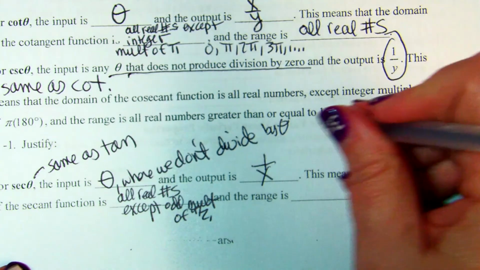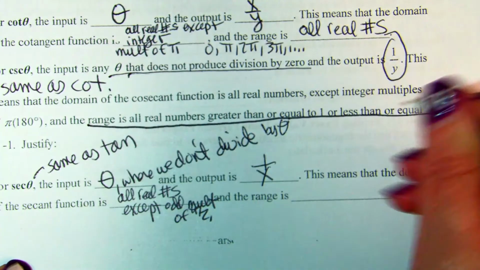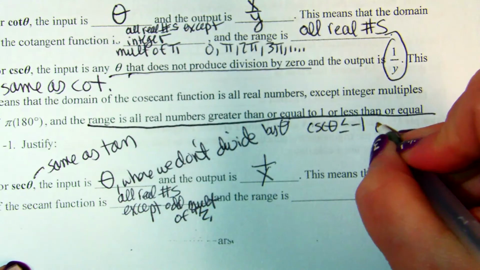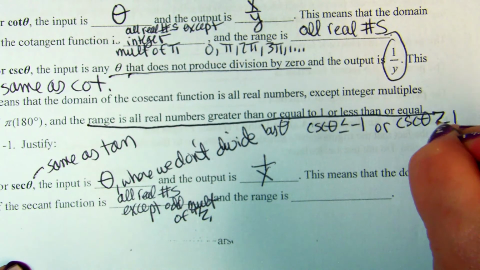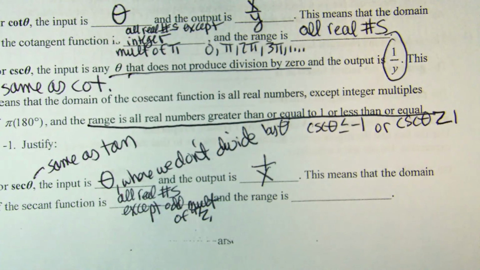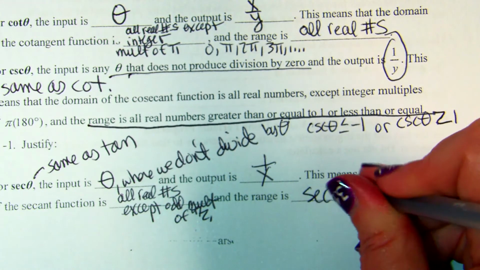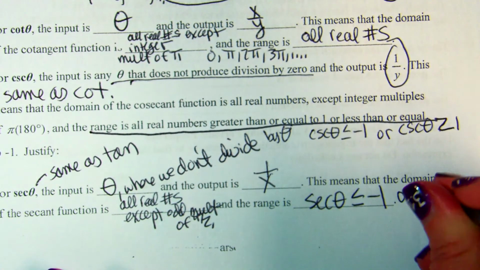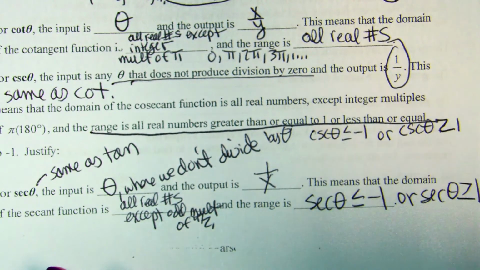And the range of cosecant of theta is less than or equal to negative 1, or greater than or equal to 1. When we graph, you'll see why that's true. Likewise, the range of secant of theta is less than or equal to negative 1, or greater than or equal to 1.